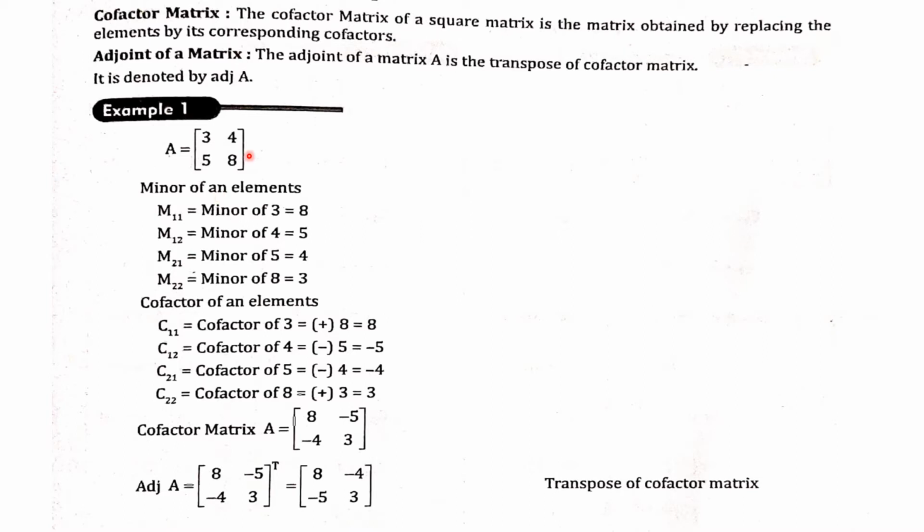So here is an example: you have a sum A is equal to 3, 4, 5 and 8. Here everything is in the symbol plus, so it is easy to find the value. How are you supposed to find the minor of the elements? If you want to select the minor of 3, there is always a rule in a determinant: if you select this, the row and the corresponding column have to be cancelled. So the remaining will be 8. So the minor of 3 is 8.